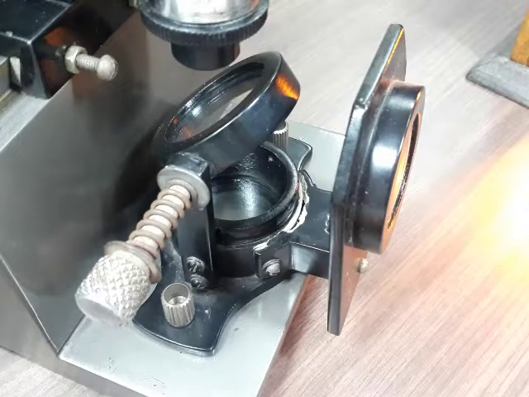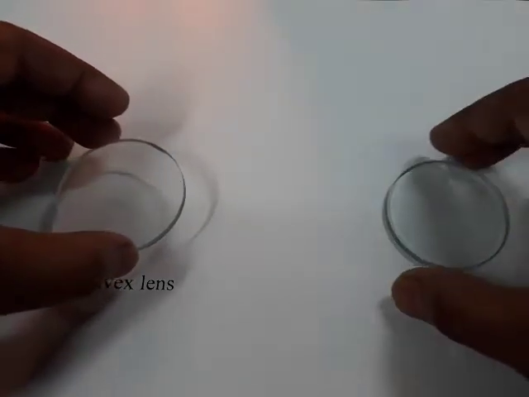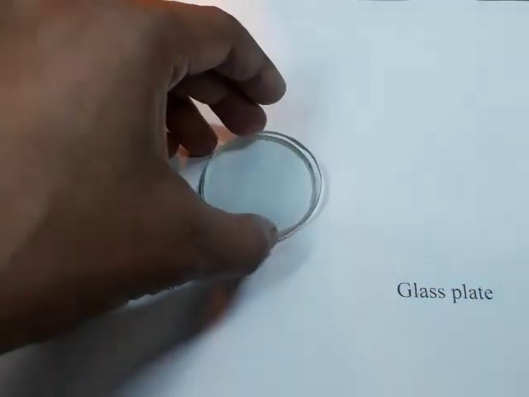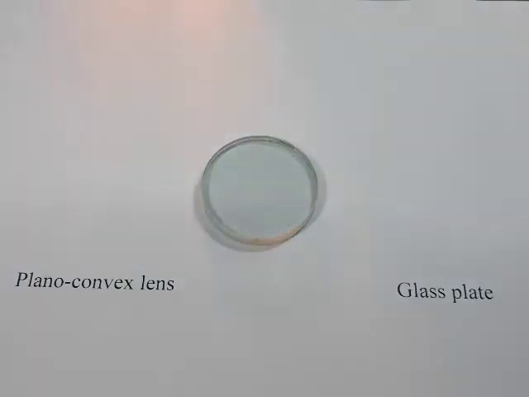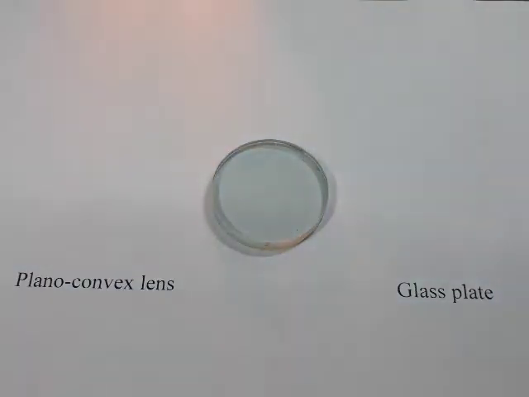This arrangement is responsible for production of interference pattern as Newton's ring. There is a plano-convex lens and a thick glass plate. We will put the plano-convex lens on the glass plate in such a manner that the convex part of this plano-convex lens touches the glass plate.